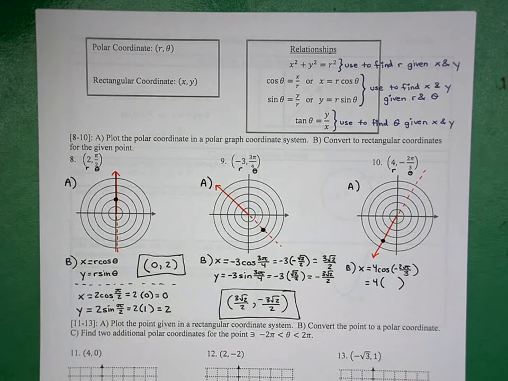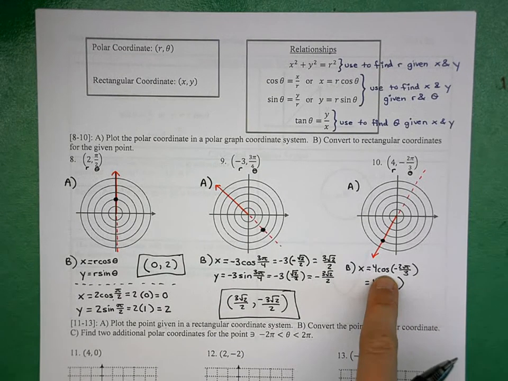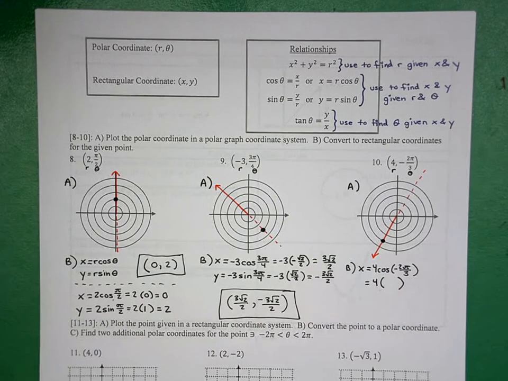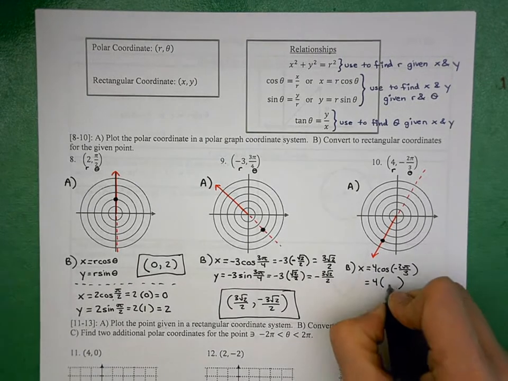Well again, -2 pi over 3 is in the third quadrant, cosine therefore would be negative, tangent is positive in the third quadrant, so cosine is negative. And it's the pi over 3 angle in that third quadrant, and so the cosine would be 1/2.